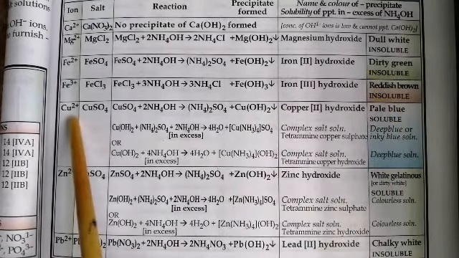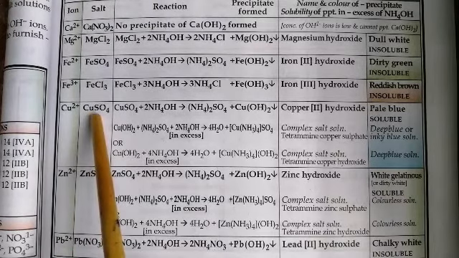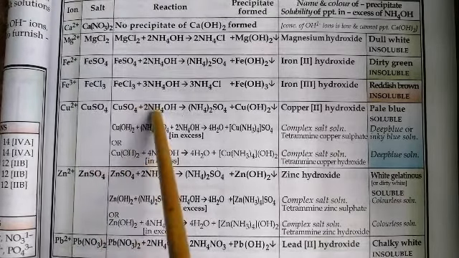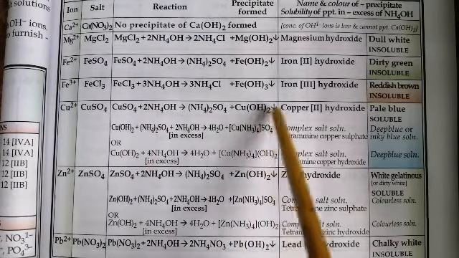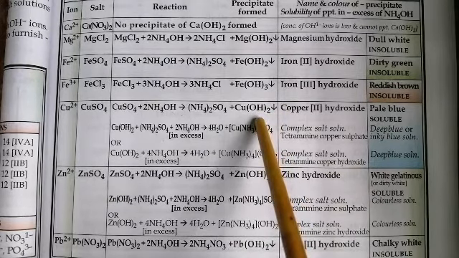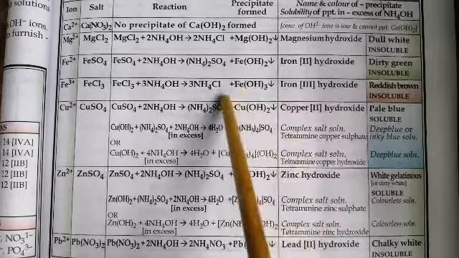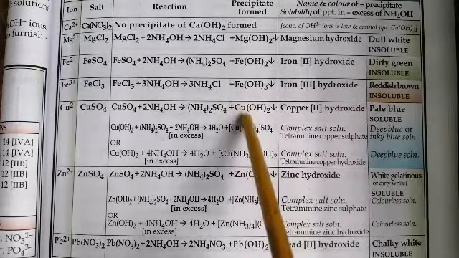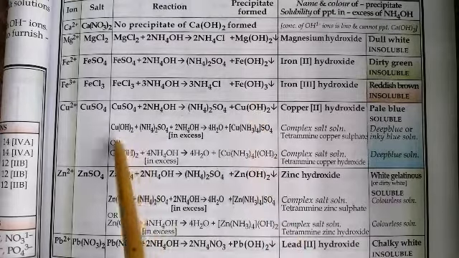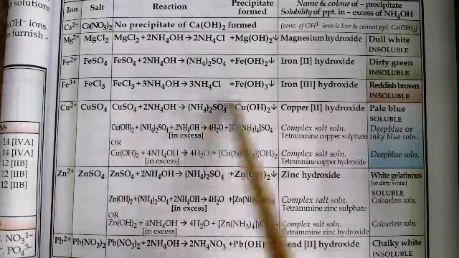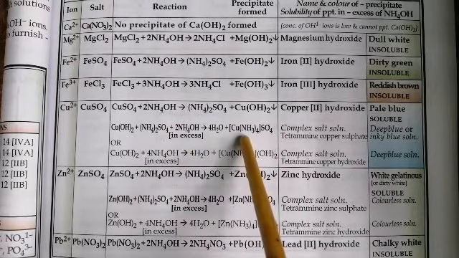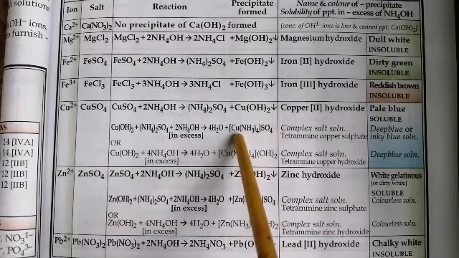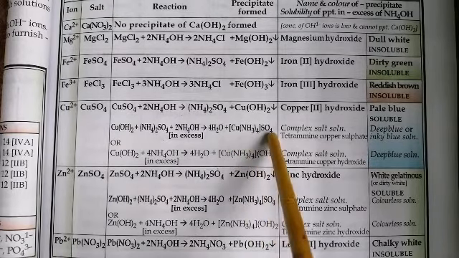Similarly, cupric ions. So we've taken copper sulfate solution. Copper sulfate, when reacted with ammonium hydroxide solution, gives you ammonium sulfate and a precipitate which is pale blue in color, and that is copper hydroxide. This is pale blue in color. Now what happens if I add excess of the alkali, ammonium hydroxide? I get a complex salt solution which is tetramine copper sulfate, that is Cu(NH3)4 SO4.